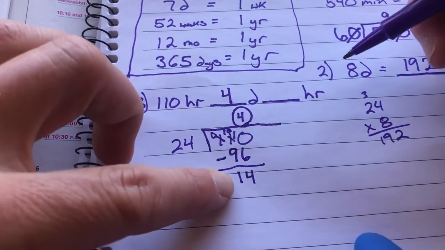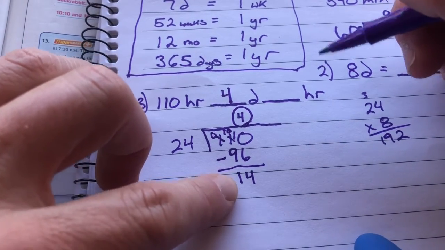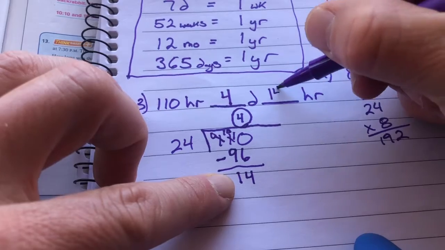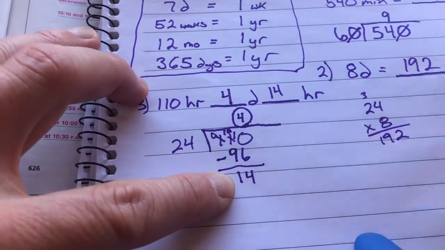And you see how we go to remainder? This remainder is 14 hours. It's not enough to make a full day. So it's just the remainder bit. So 110 hours is the same thing as 4 full days and 14 more hours.